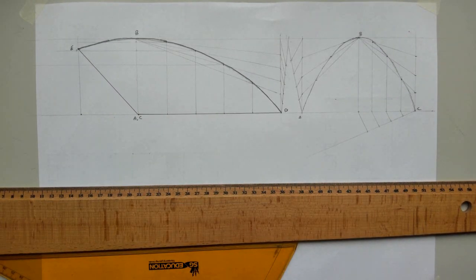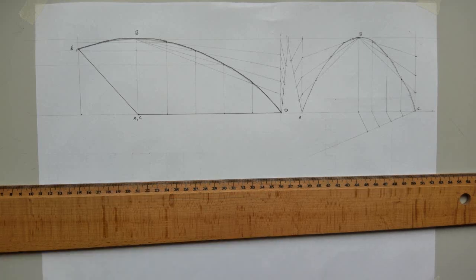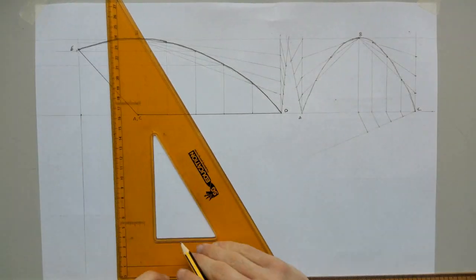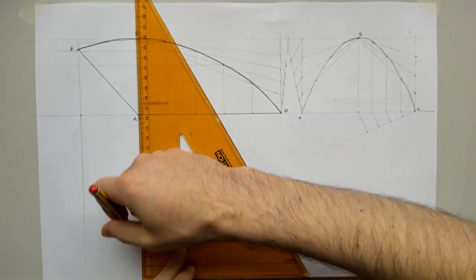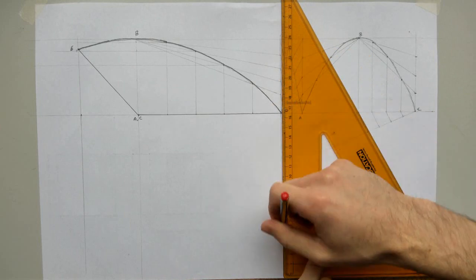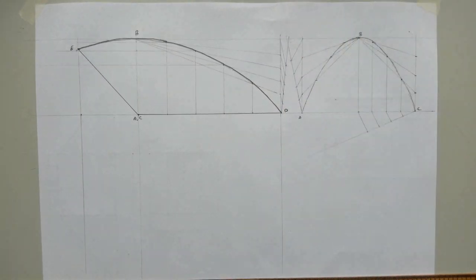So that's all I'm able to do now from the actual elevation end view. That's actually completed. So the next part is actually drawing in the plan. To draw in the plan, I'm going to take all of my points down for what I have so far. So I can take down E there, A, B and C, and D comes down there as well.